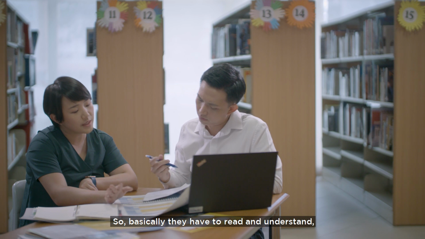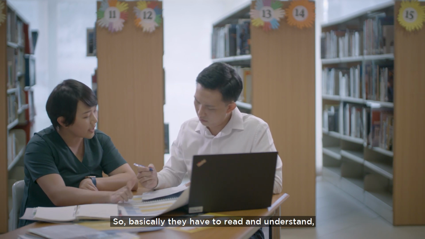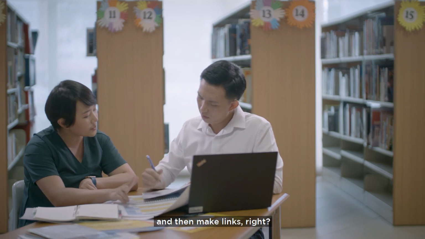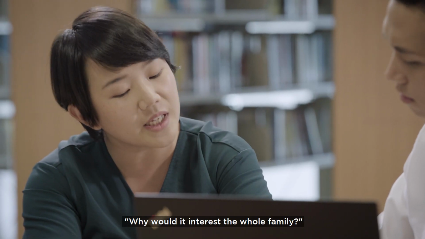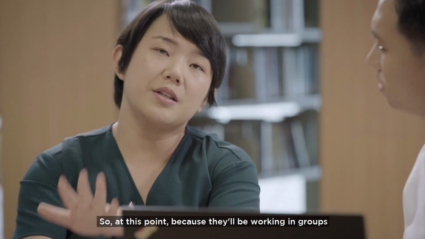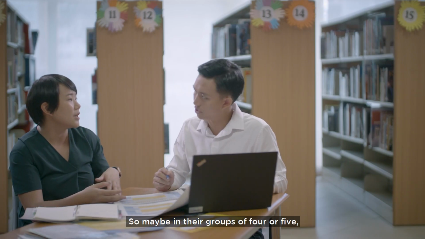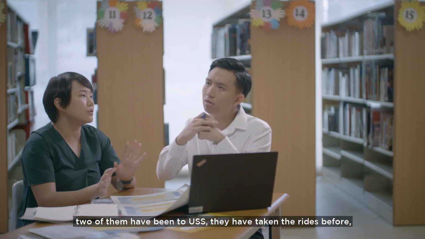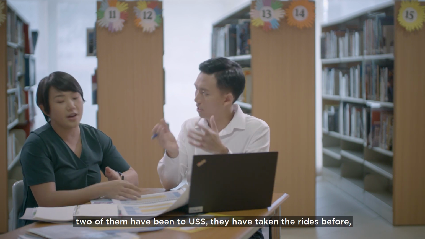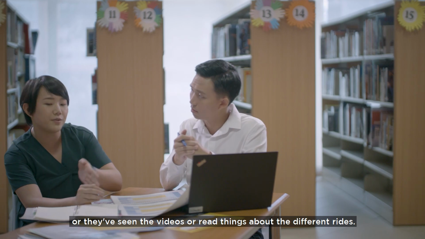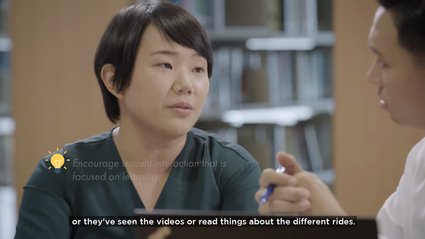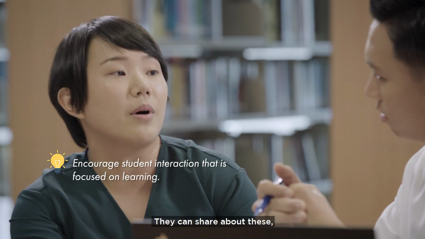Okay, so basically they have to read and understand and then make links, right? So to this question, why would it interest the whole family? Okay, so at this point, because you're working in groups, the kids can share their own personal experiences. Yeah, that's right. So maybe in a group of 4 or 5, 2 of them have been to USS. They have taken the rides before, or they've seen videos or read things about the different rides, right? They can share about this, right?